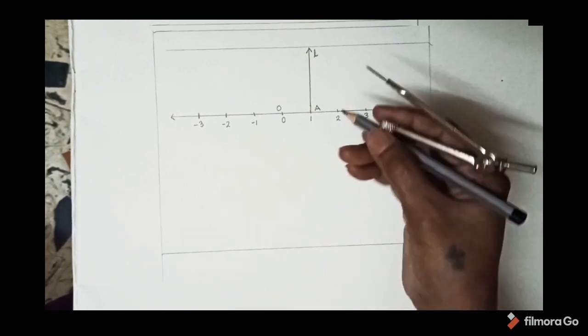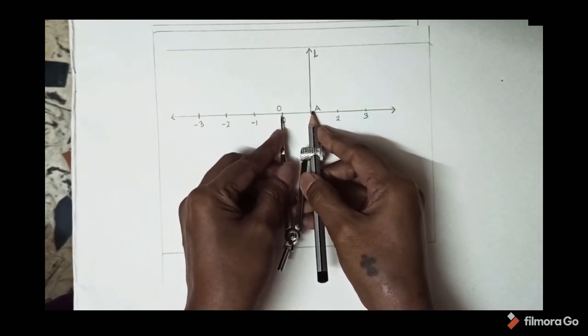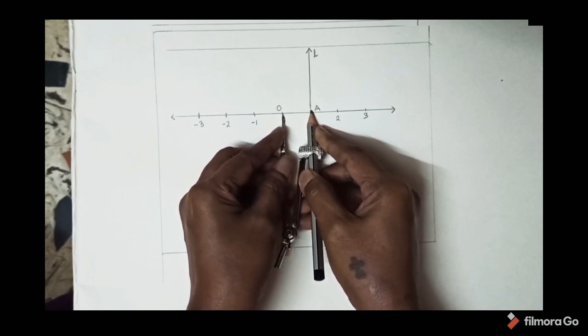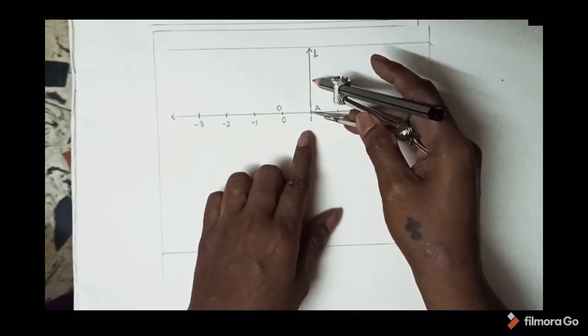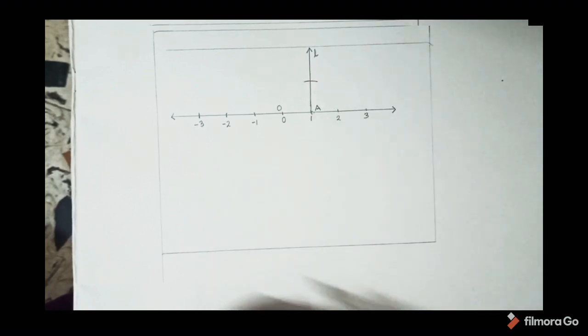Now I will consider OA as 1 unit, and with this measure I will draw an arc on my perpendicular. Okay, this I have drawn.